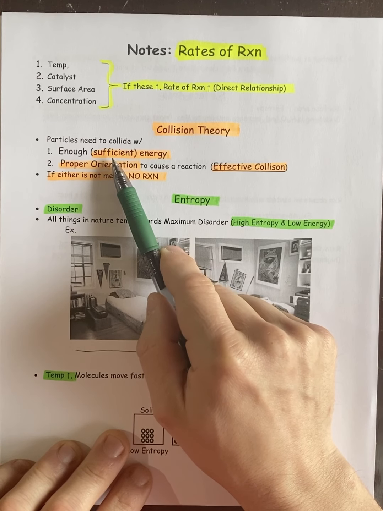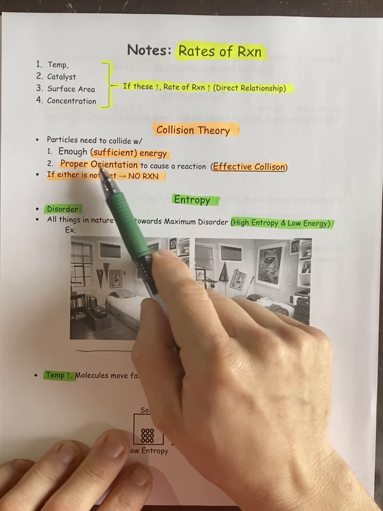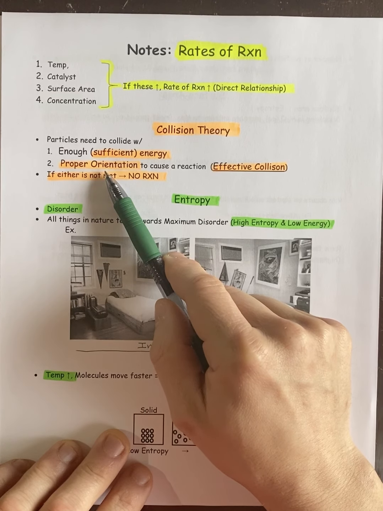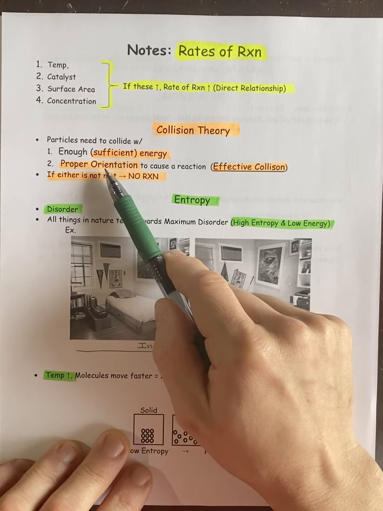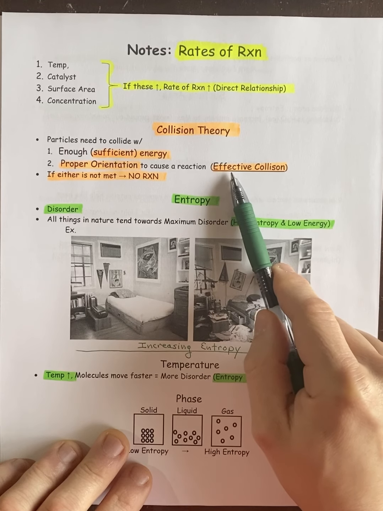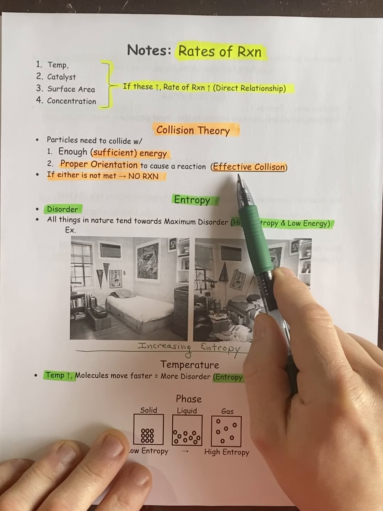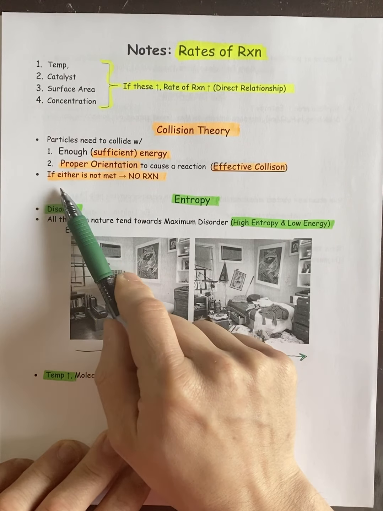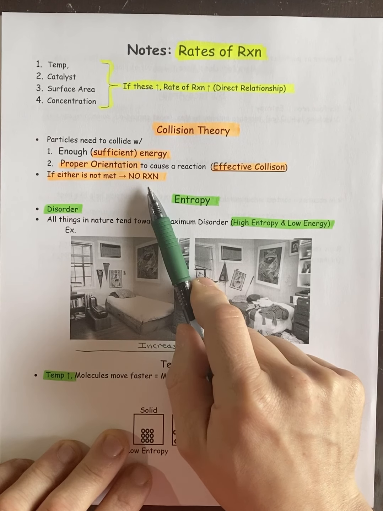We say the word sufficient energy because that includes enough, and proper orientation. That means the right parts of the molecule that form the bond have to collide to cause what we call an effective collision. So an effective collision is a collision that results in a chemical reaction. If neither of these two things is met, no reaction.